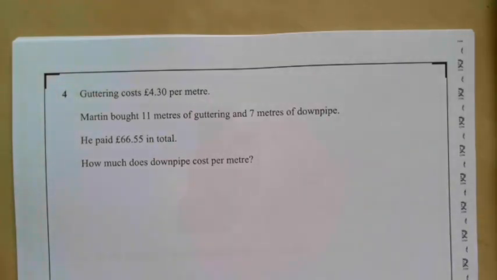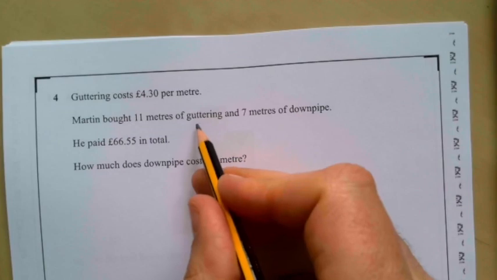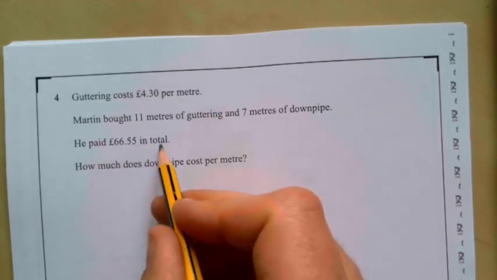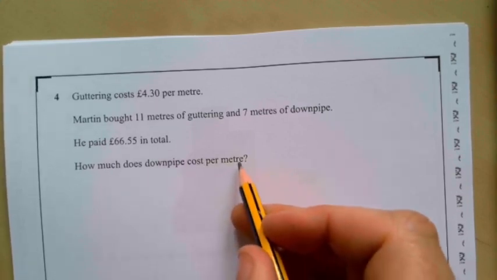Question 4, more guttering. Guttering costs £4.30 per metre. Martin bought 11 metres of guttering and 7 metres of downpipe. He paid £66.55 in total. How much does downpipe cost per metre?